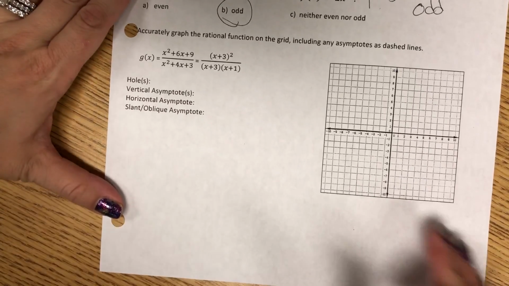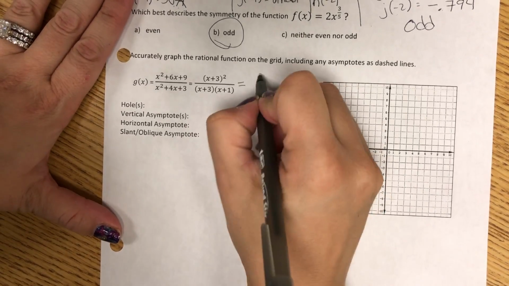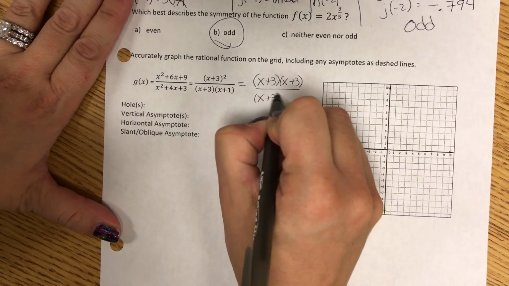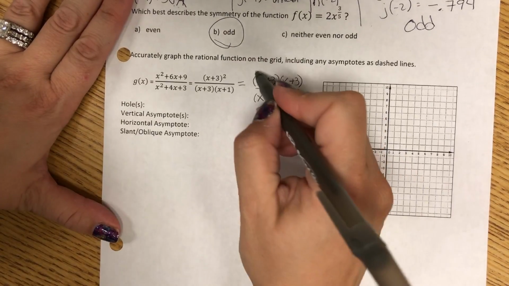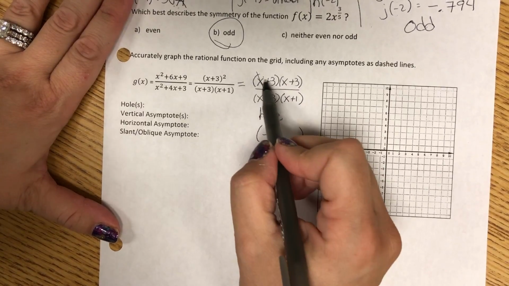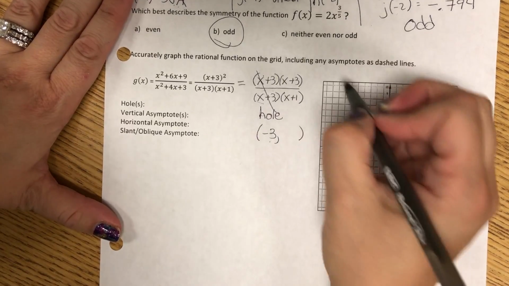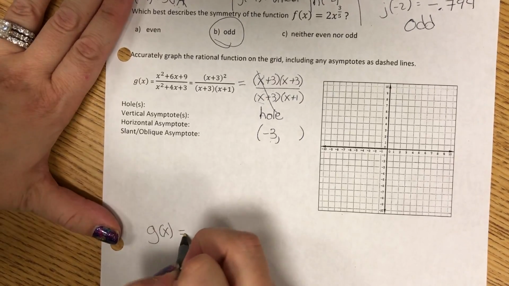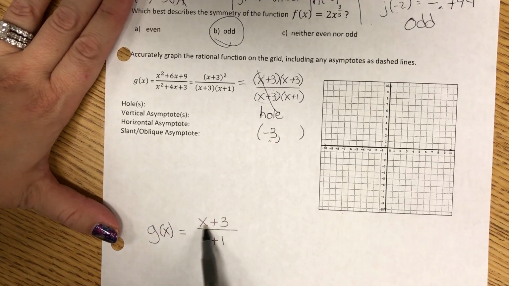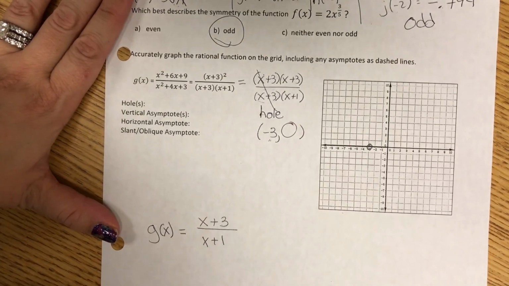All right, accurately graph. Ooh, and it's so nice. We give you the factored version and the unfactored. But you know what? I like the numerator. When it's squared, it means times itself. There's a hole. And the value that makes this factor 0 is -3. When I plug that into the simplified version, so now my equation is x plus 3 over x plus 1, when I plug -3 in here, ooh, we get 0. So at -3, 0, there's a hole.